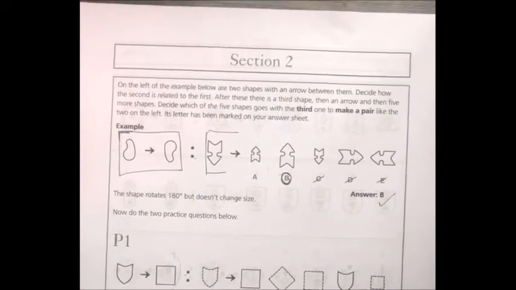Brilliant. Now I think we're ready to start the questions. So let's turn over the page and begin.